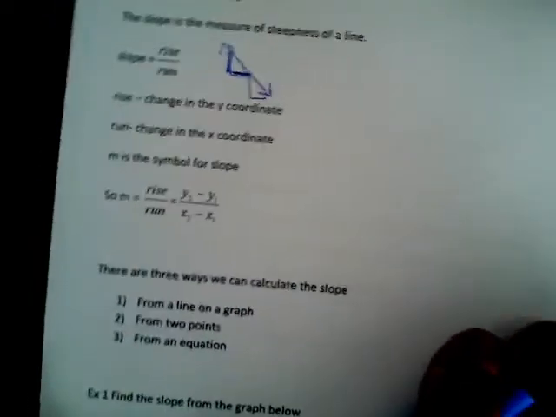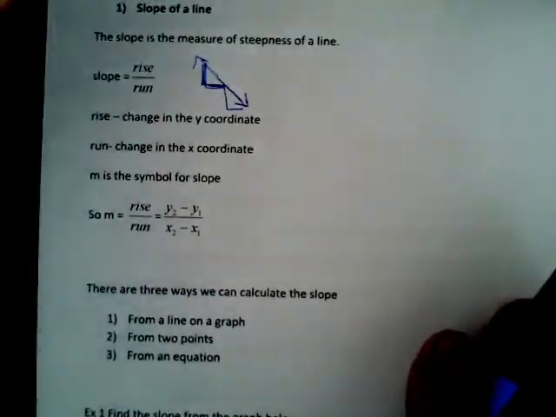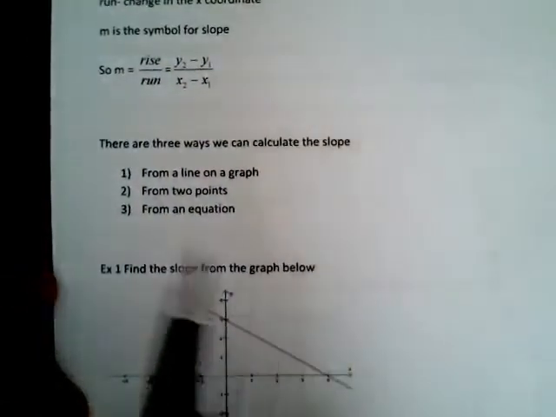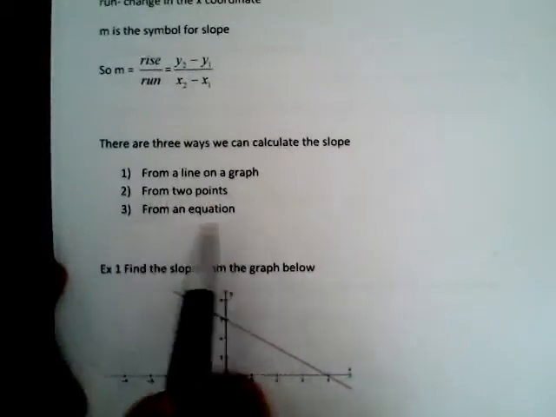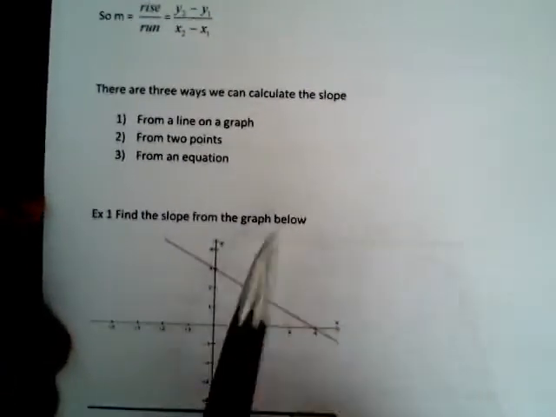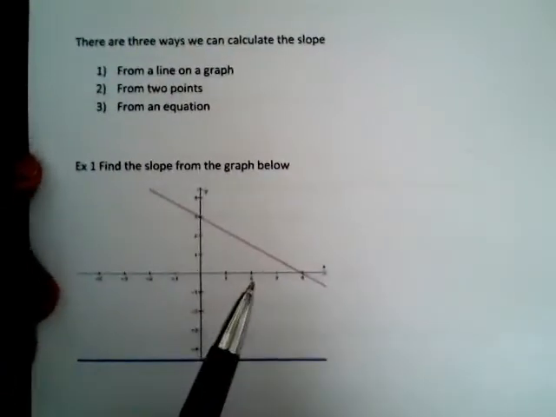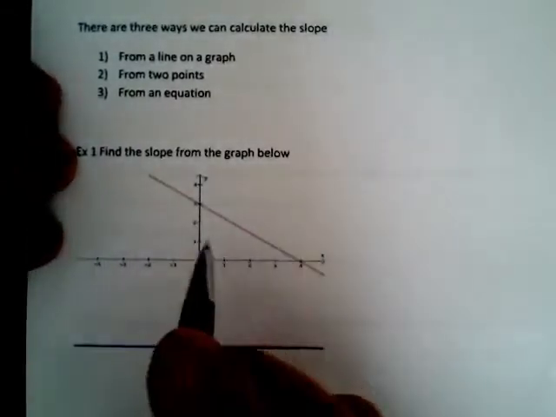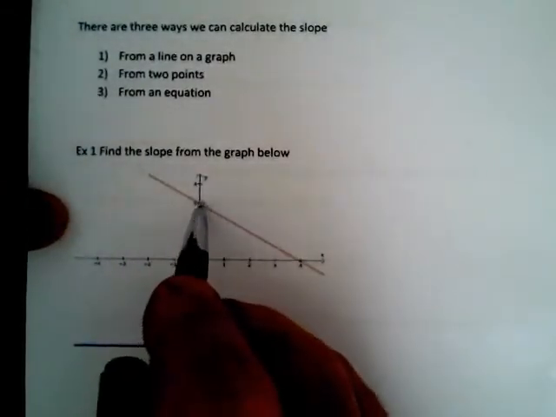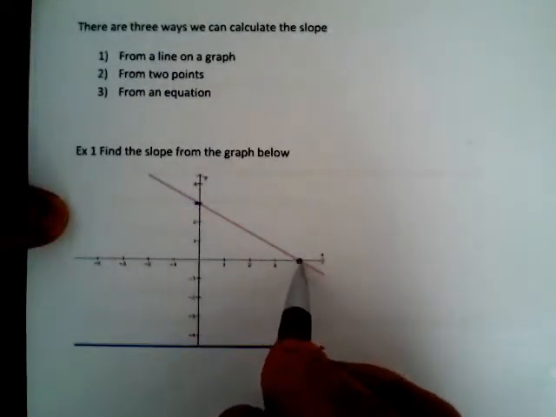So let's look at the three ways we can calculate the slope. One is from a line on a graph. The second way, we can do it from 2 points, and the third way is from an equation. If I'm looking at the slope from the line, I pick 2 points, and this is my easiest one to go through.